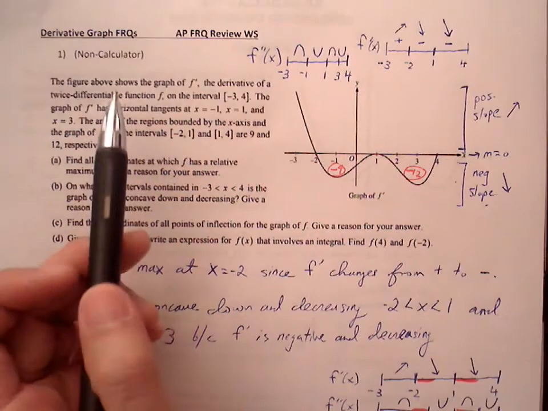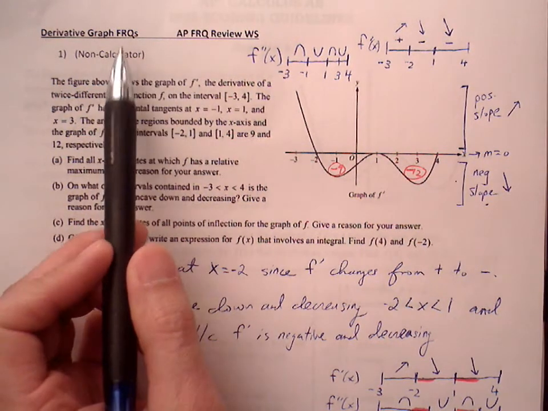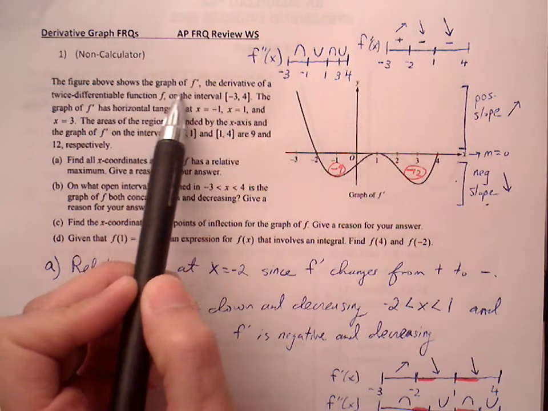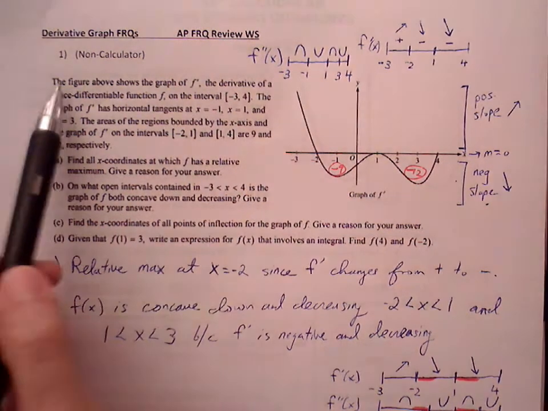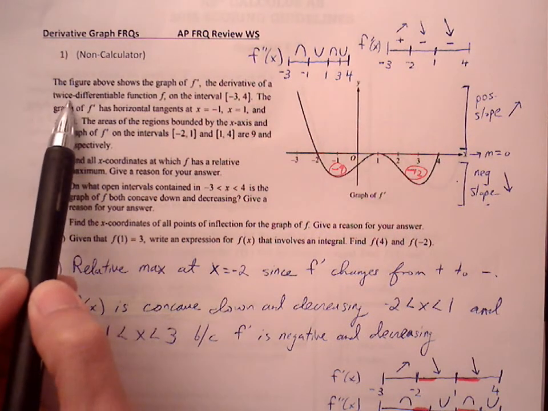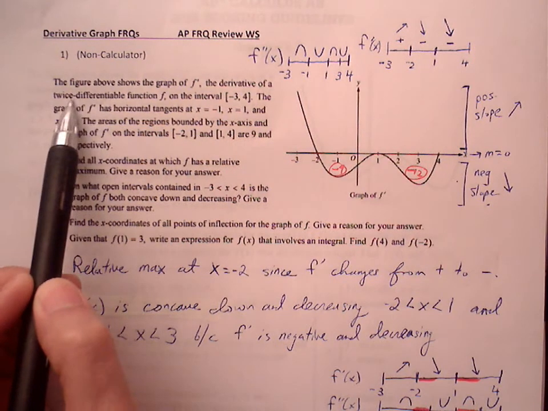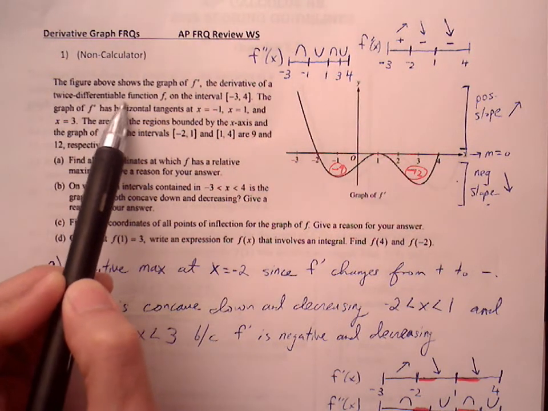This is number 1 from AP FRQ review, derivative graphs. It says the figure to the right shows the graph of f prime, the derivative of a twice differentiable function. Twice differentiable again just means that it's a smooth curve, that the second derivative function exists, and it's going to be a polynomial with at least degree 2.